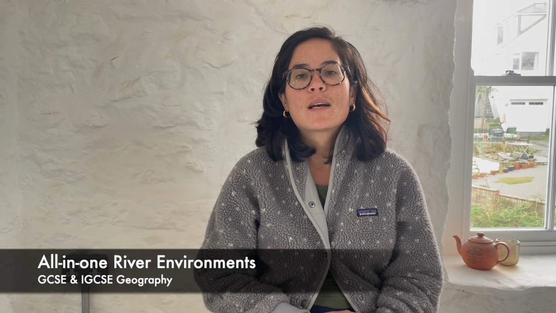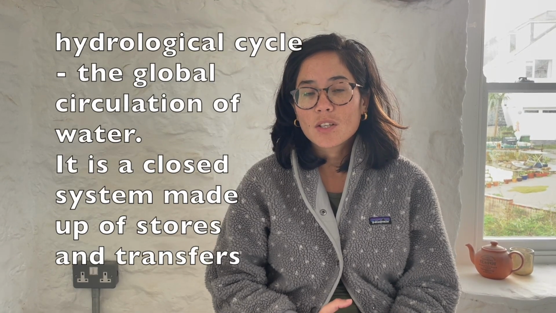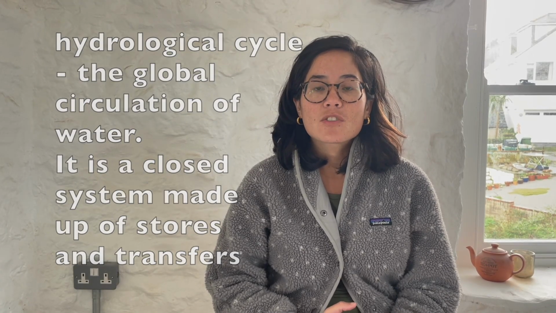River environments, and we're looking at the hydrological cycle, which, as the name suggests, is all to do with water. Let's start with the definition. So the hydrological cycle is the global circulation of water. It is a closed system made up of both stores and transfers, and we'll be looking at what those stores and transfers are in a great amount of detail.